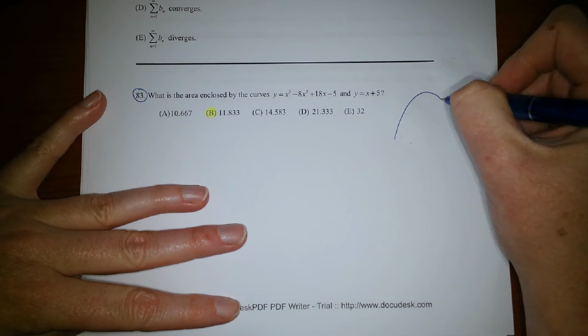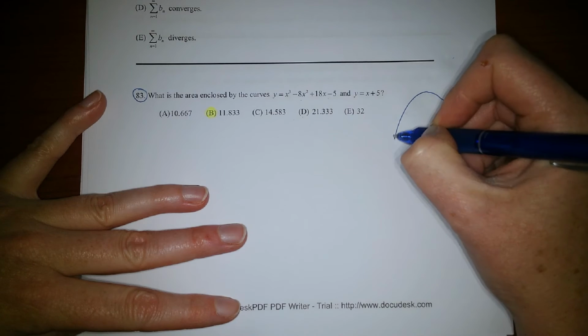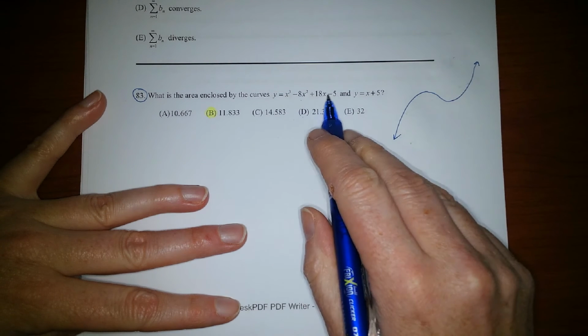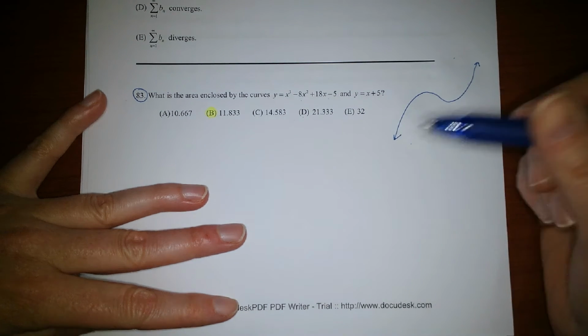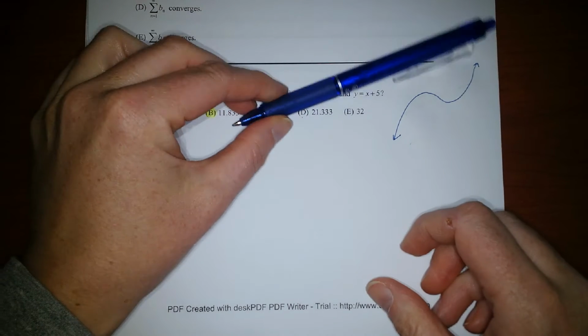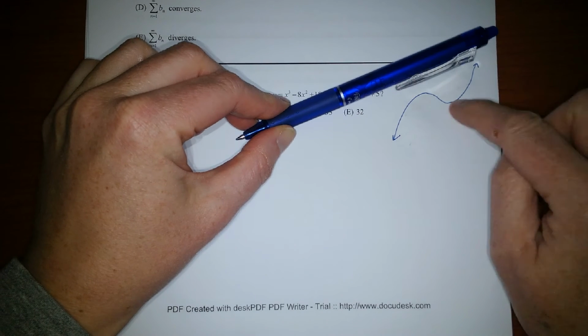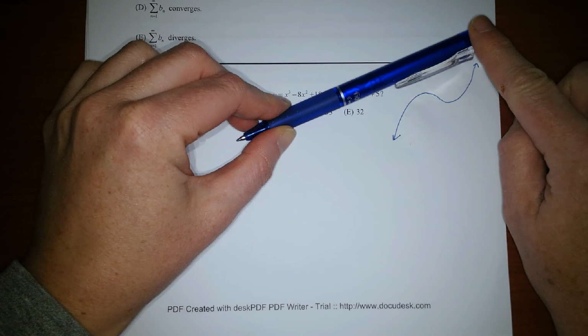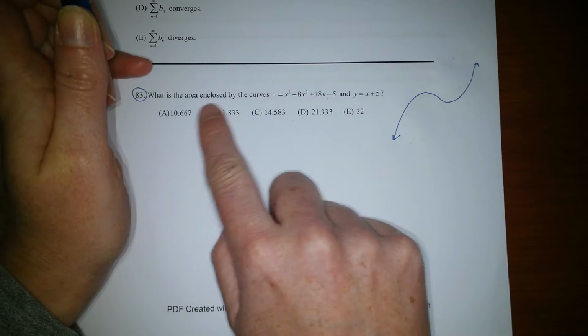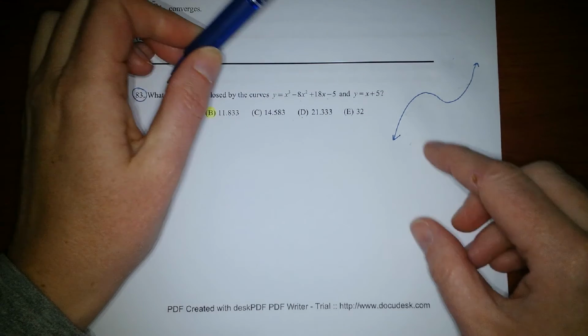So I hope it makes sense. We're expecting something that has this shape for the cubic function, and we all know what line graphs look like, especially with the positive slope. Depending on where the line graph lands, it could intersect with the cubic function in just one place, in which case this problem would not make any sense. There would be no enclosed area.